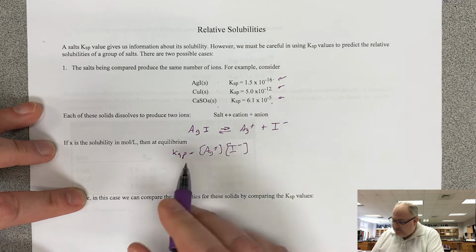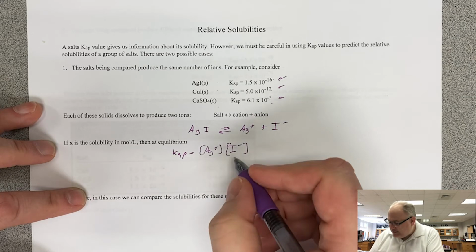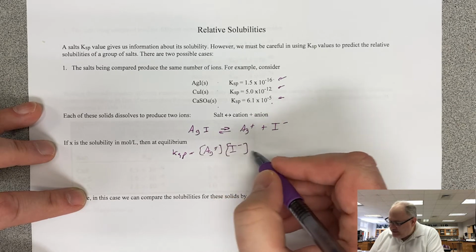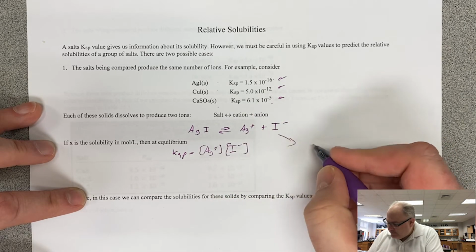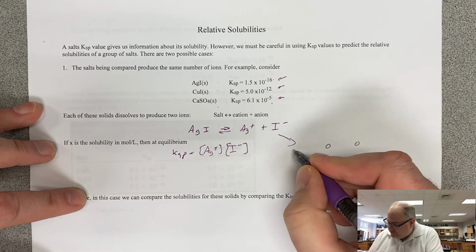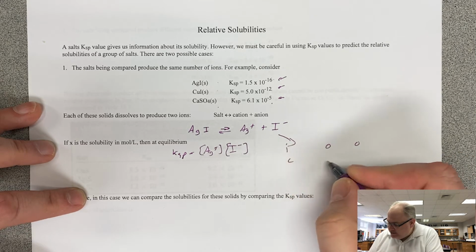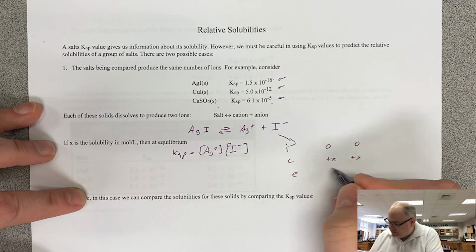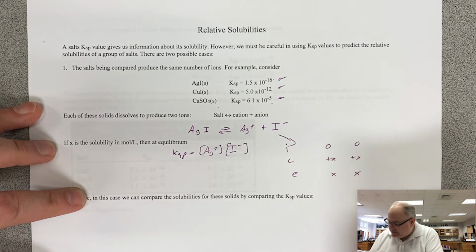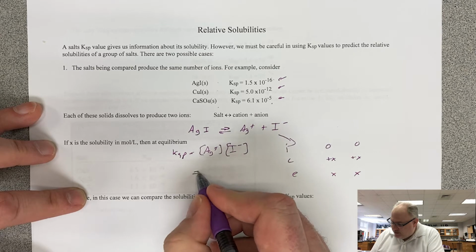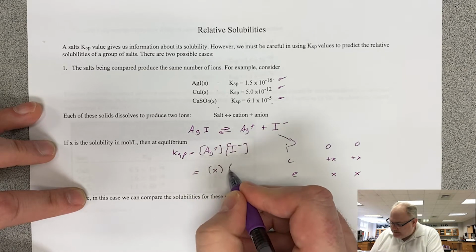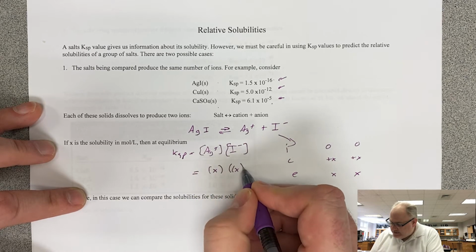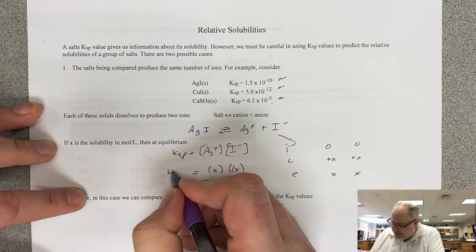Yeah? And if we were to do an ICE problem for this, which I had a little more space for, I'll slide it over here, wouldn't we end up with 0 and 0 for our initial, right? And our change, wouldn't it be plus X and plus X? And since we started off at 0, wouldn't it be X and X? So if we were plugging back into our equation, wouldn't this be X times X equals KSP?